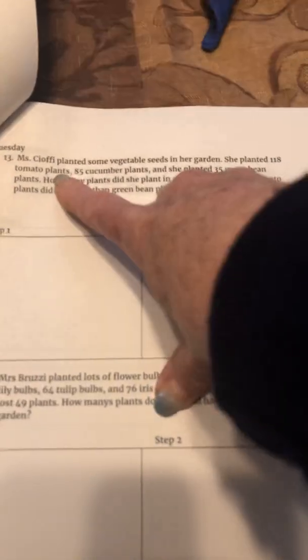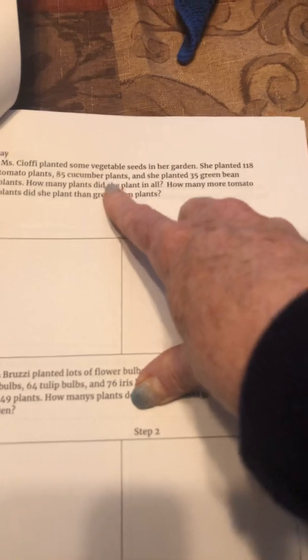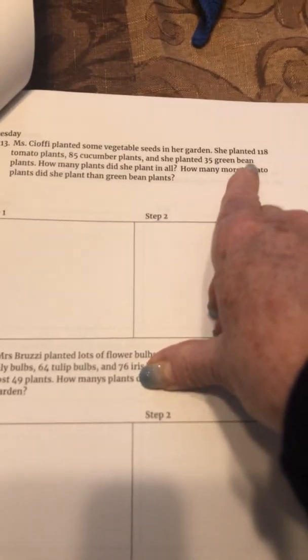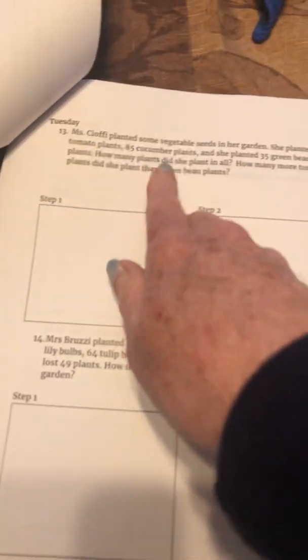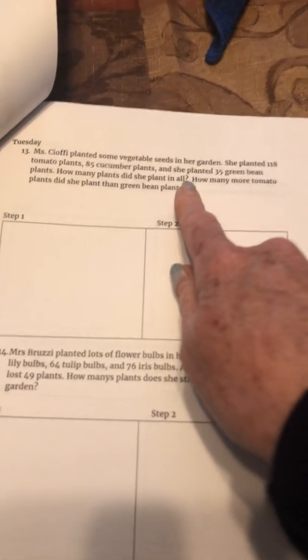Here are our word problems for today. The first one says, Miss Chaffee planted vegetable seeds in her garden. She planted 118 tomato plants, close but not really, 85 cucumber plants, woo, and she planted 35 bean plants. How many plants did she plant in all? So that's the first question you need to answer.